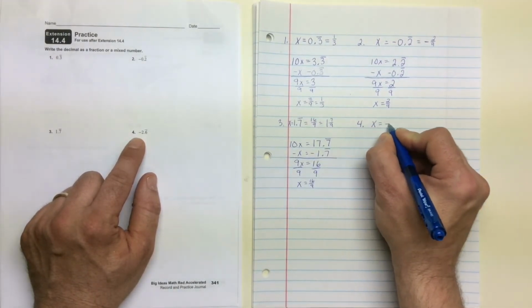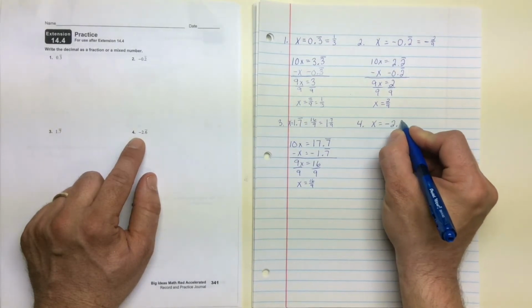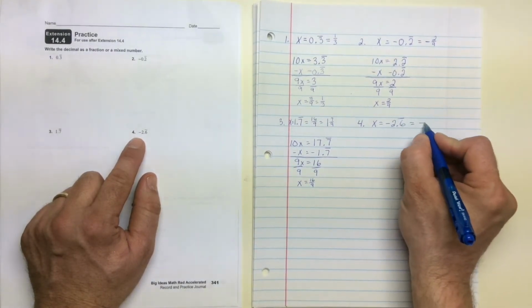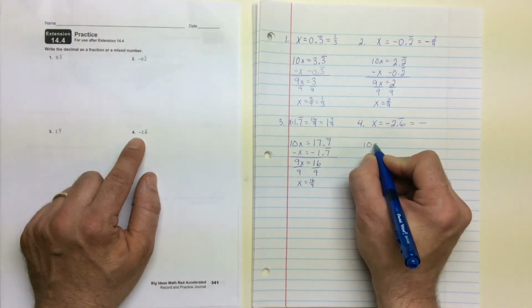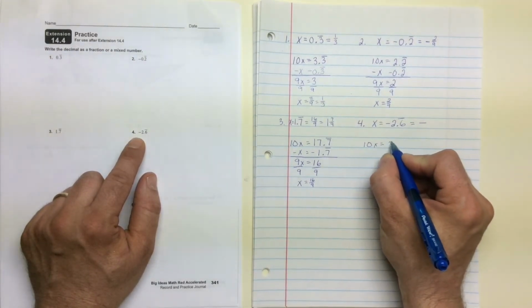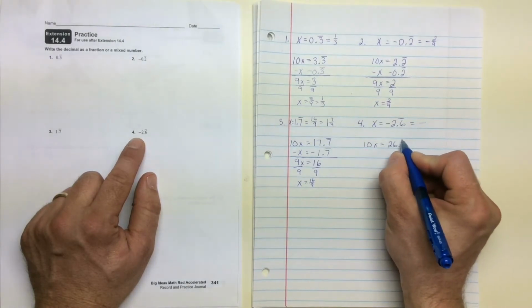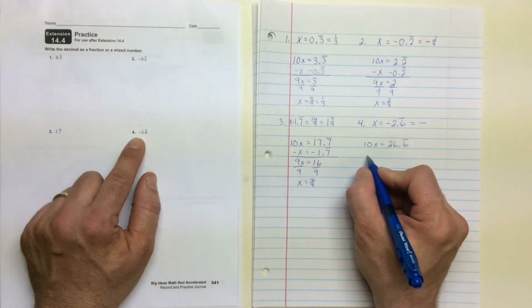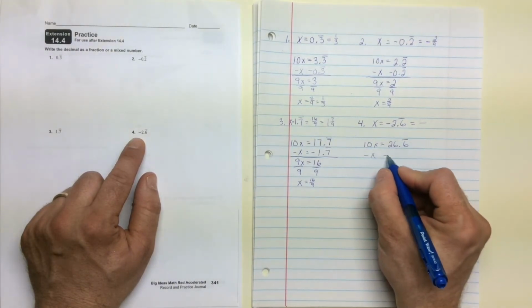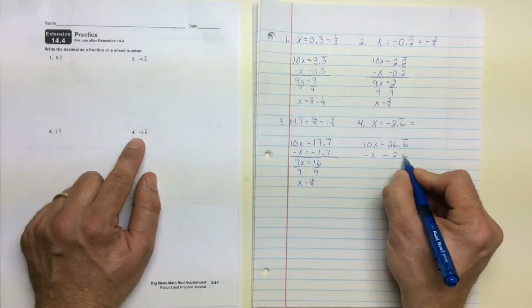x equals negative 2.6 repeating. I'm going to put that negative right out there so I don't forget it. Multiply both sides by 10 and get 10x equals 26.6 repeating. Subtract the original, 2.6 repeating.